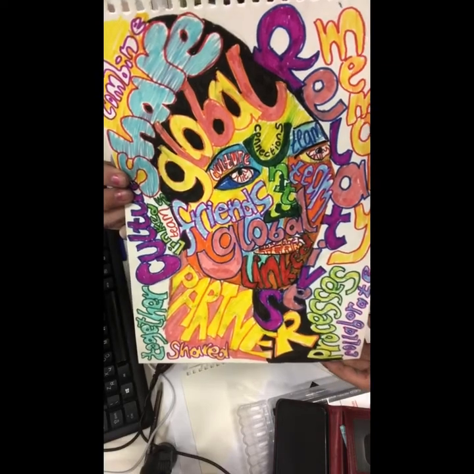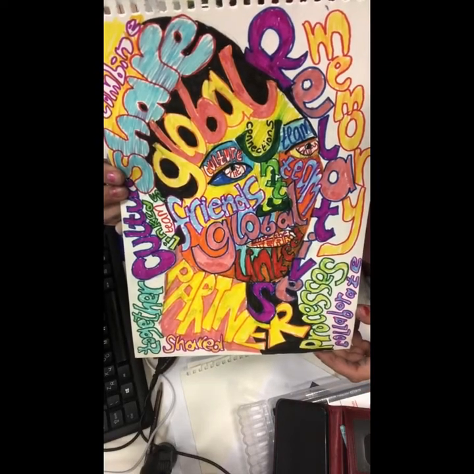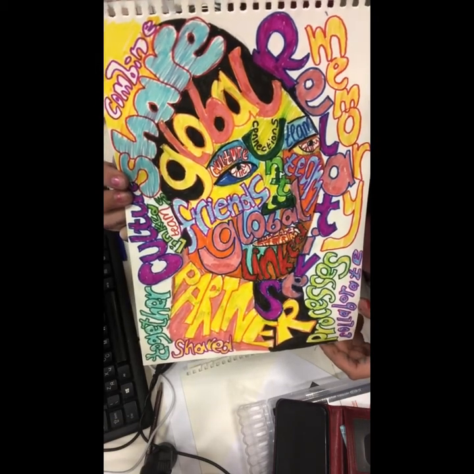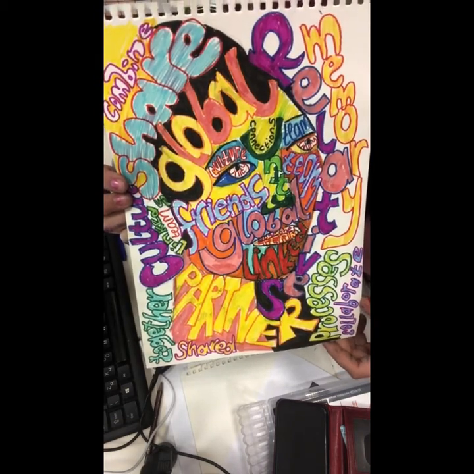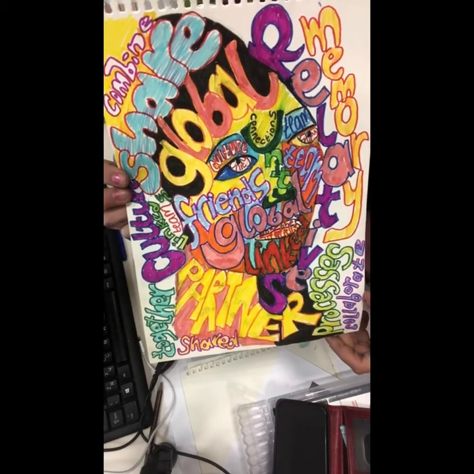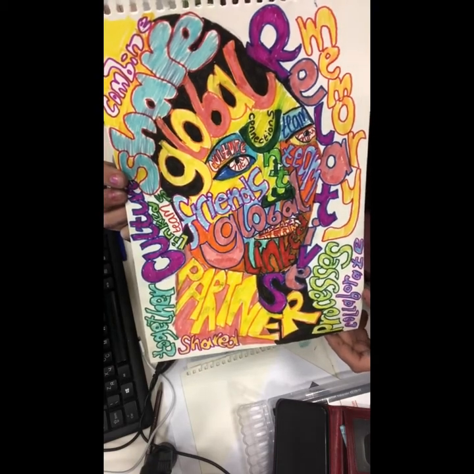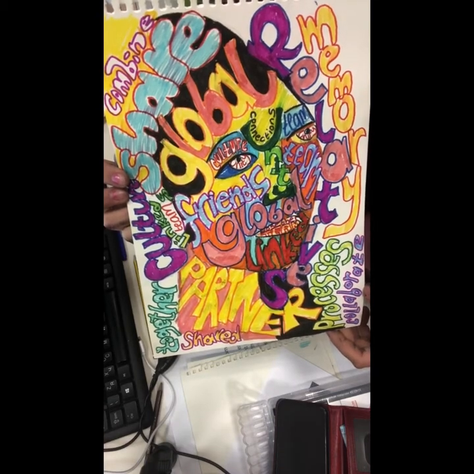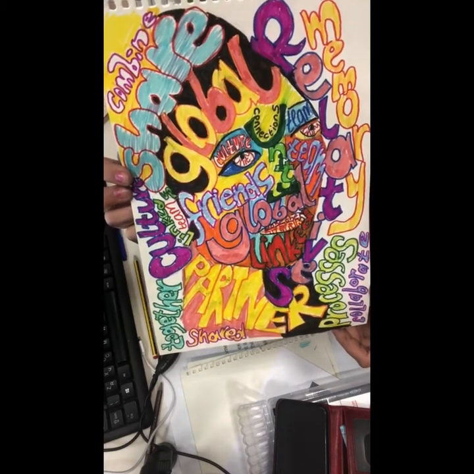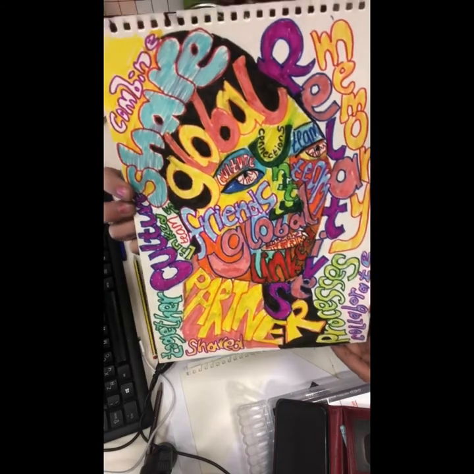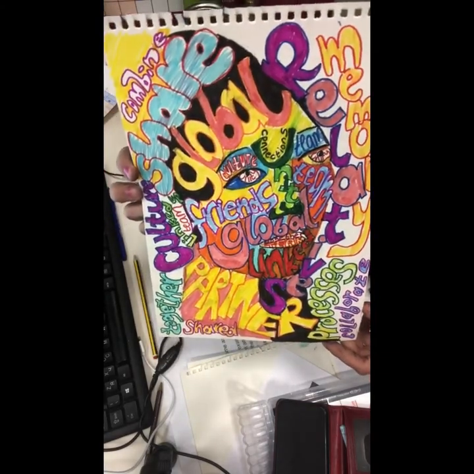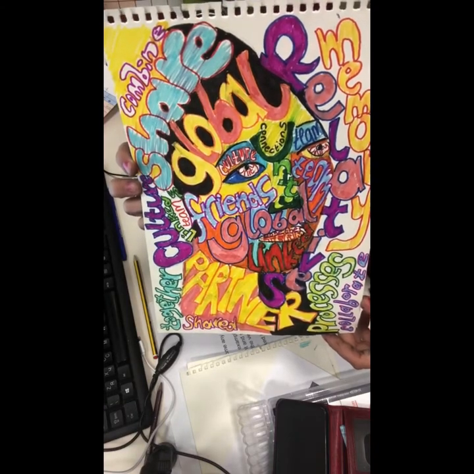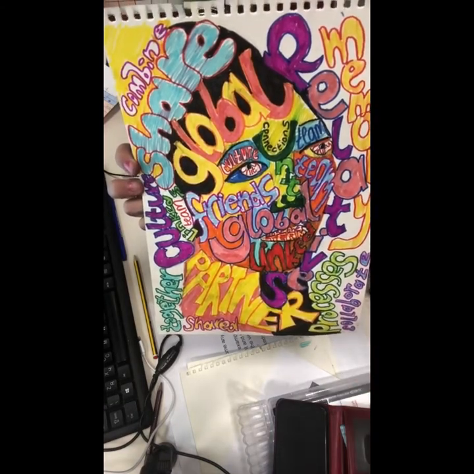The whole portrait is just made out of text, so you've got words like global, friendship, team, collaboration, culture, share, combine, memory, processes, all the words that we think of connected to the word connections. So that's your task. Create a face out of text using words connected to connections. Have fun.